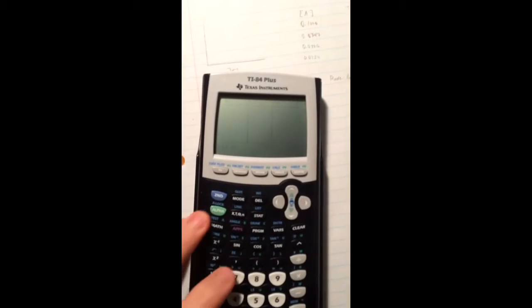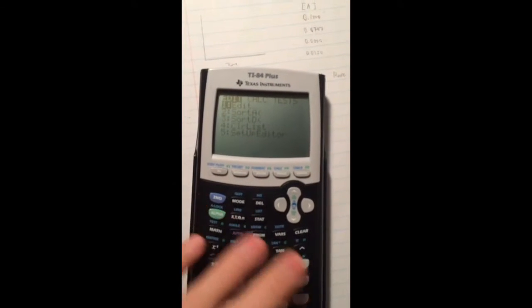Okay, this is to help find the rate law and integrated rate law when you have only concentration and time. You're going to make a line of time versus concentration on a graph. To do this, you need to use a calculator. Go to STAT, and then press Edit.